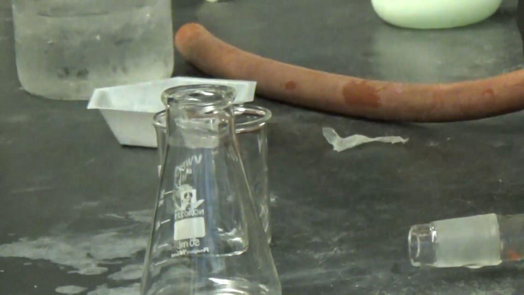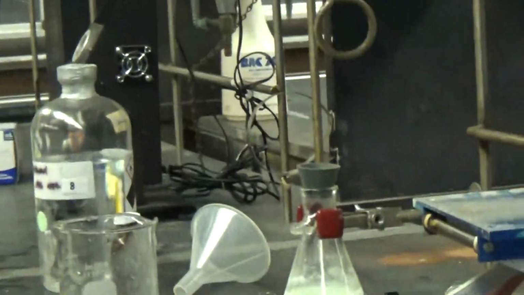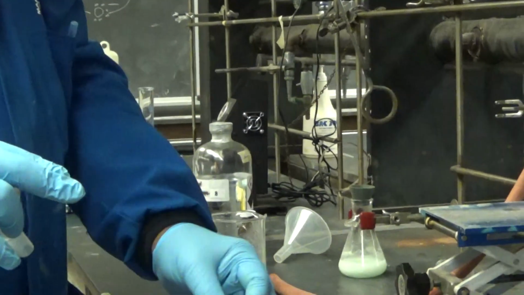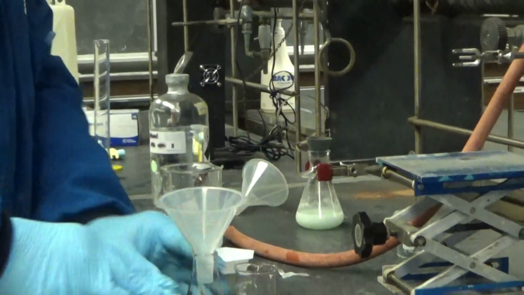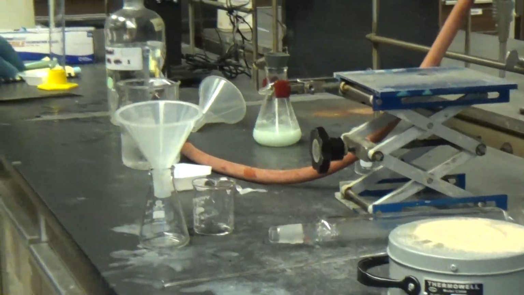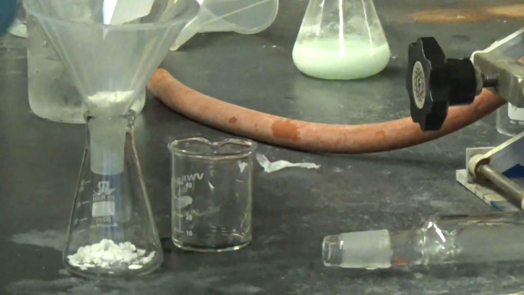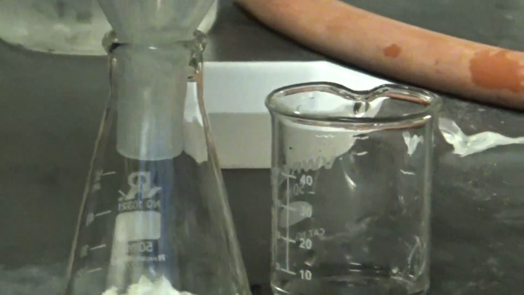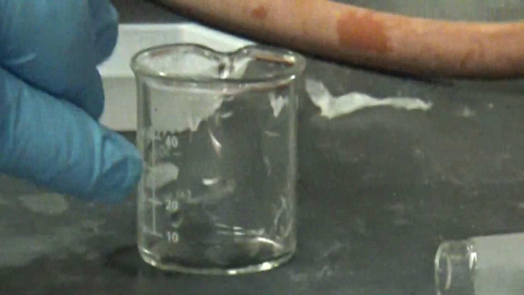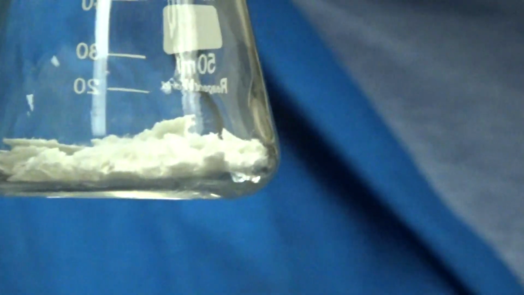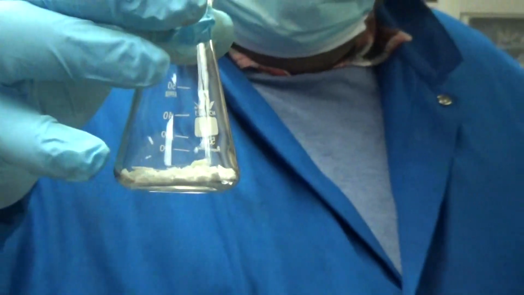You never go to a hot plate if you don't have all what you need. Okay, there's your material to purify in the Erlenmeyer flask. It's pretty nice, white crystals. But you cannot go to a hot plate now.